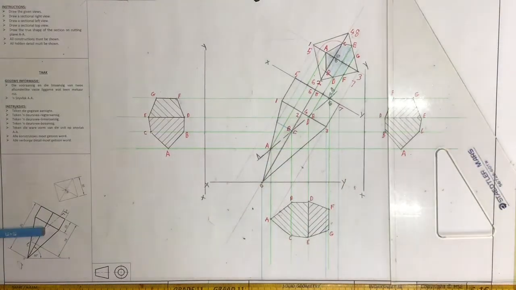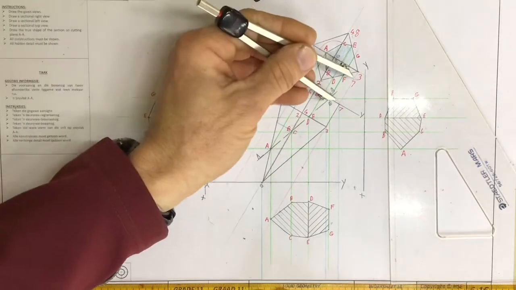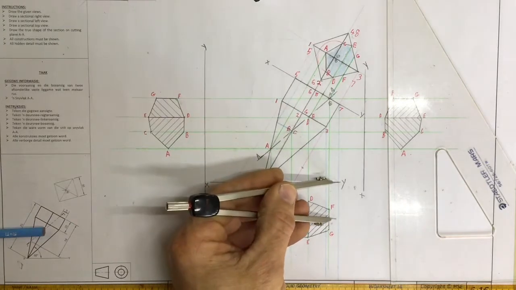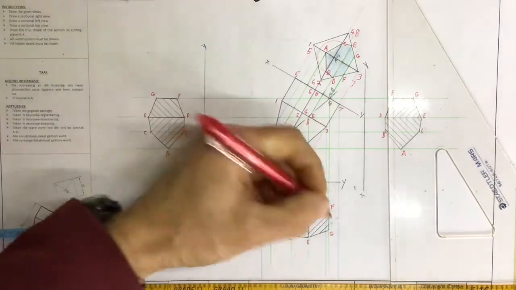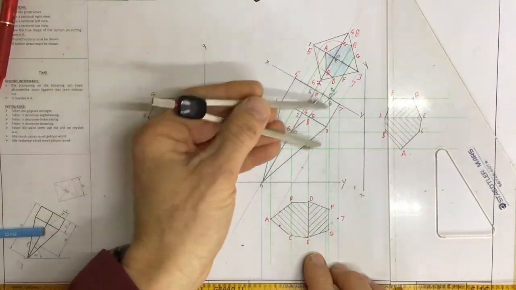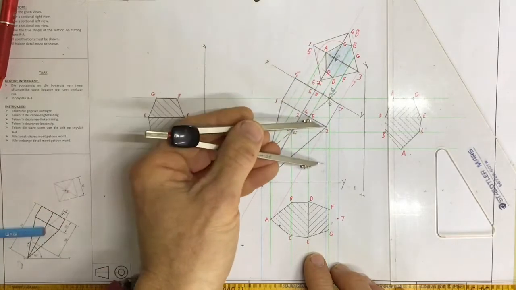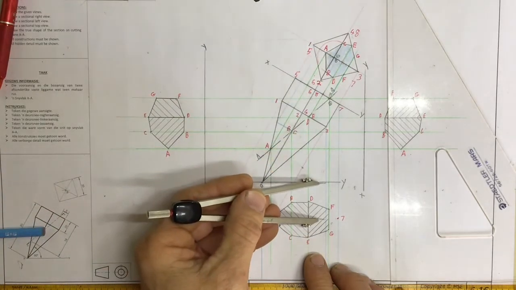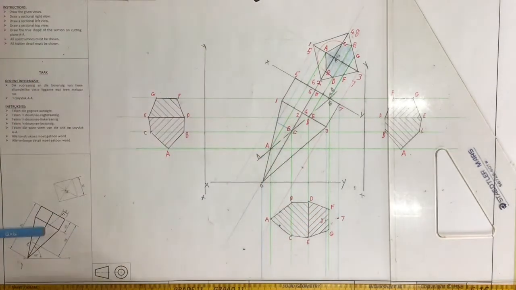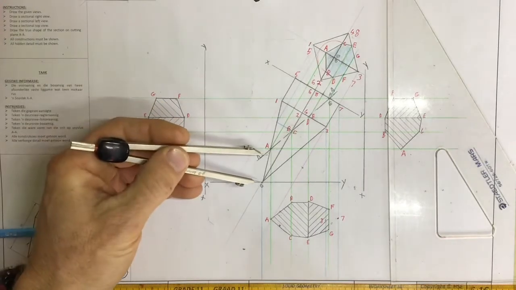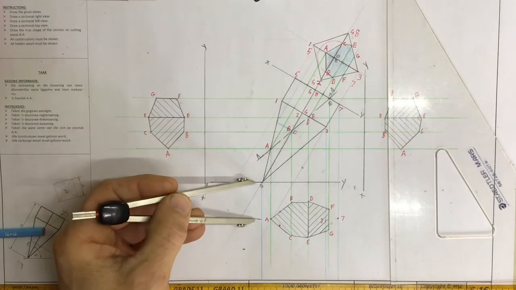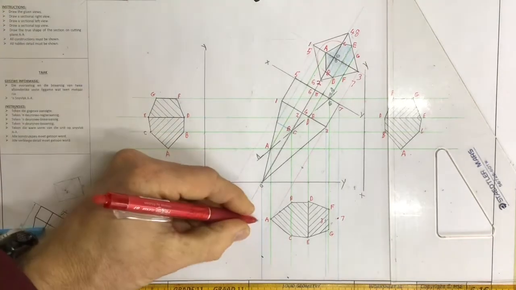And then I can transfer those numbers. There is 7. I'm going to find 7 over there, drop it down over here, mark it off as 7 on my drawing. Right, 3, same story. It's the same distance as 7, so drop it down into the drawing. There is 3 over there. Label it as 3. Okay. 0. There is 0 over there. Find 0 over here. Drop it down into the view and label it as 0.